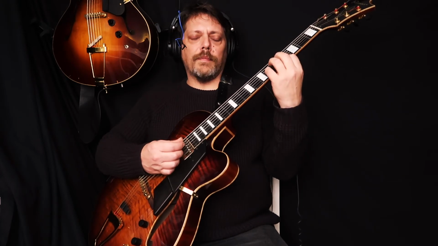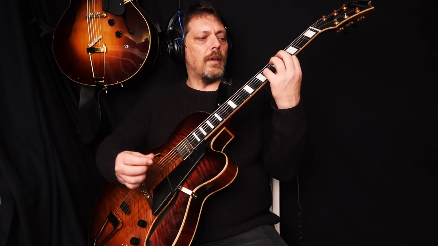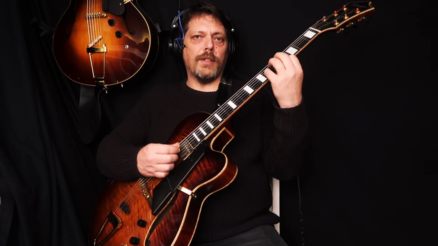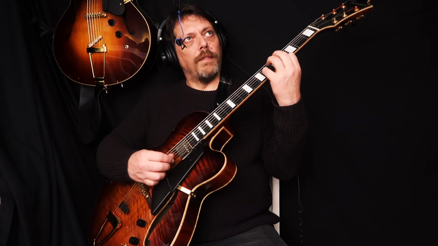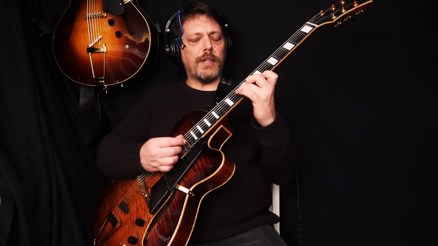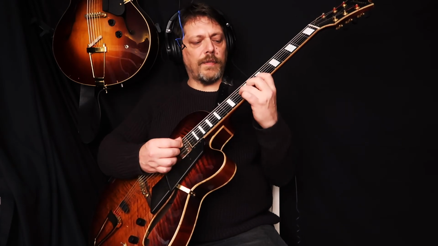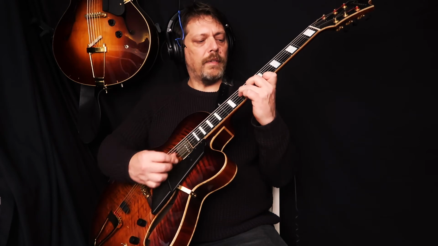Next inversion, second inversion of F diminished in relation to G, we've now got 3, flat 7, flat 9, and then root position of F diminished in relation to G, that's flat 7, flat 9 and 3.